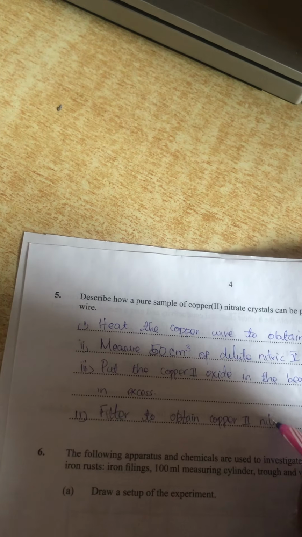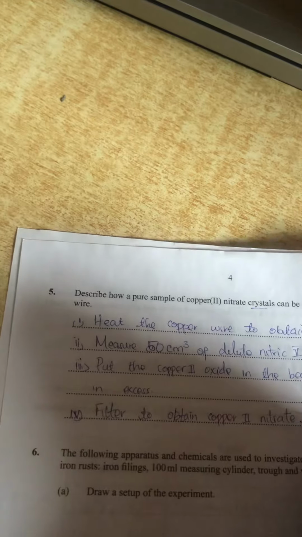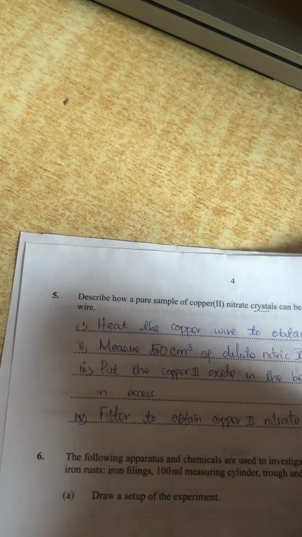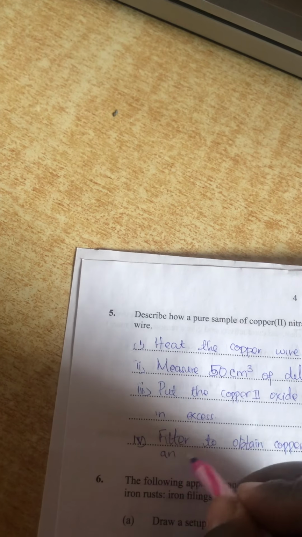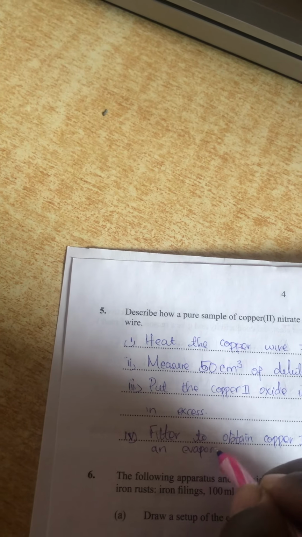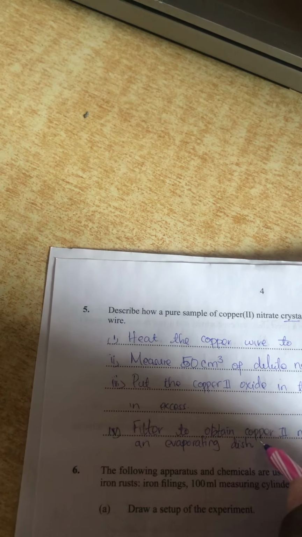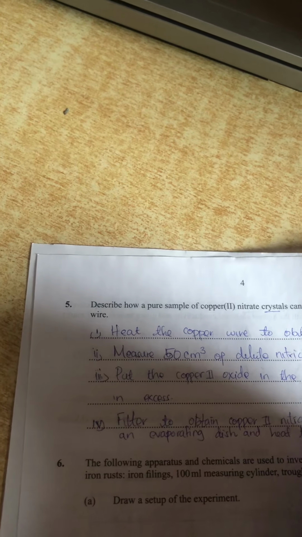That is our step 4. In our step 5, remember they want crystals. So step 5, you transfer it into an evaporating dish and heat to saturation.